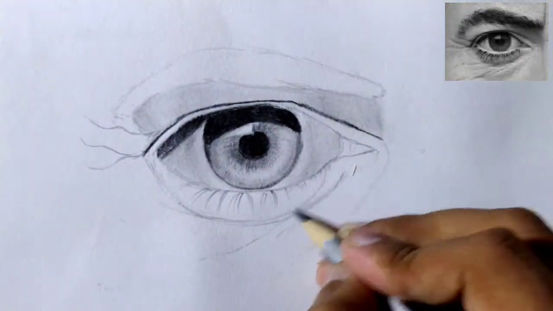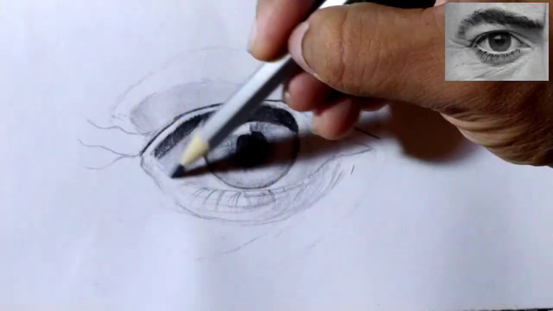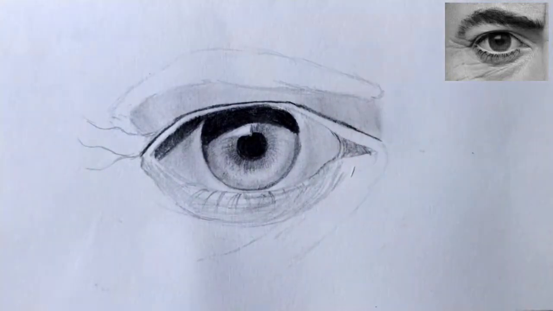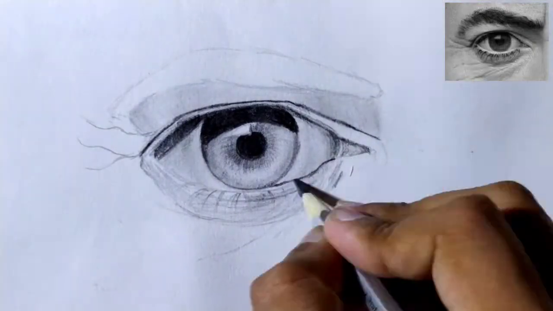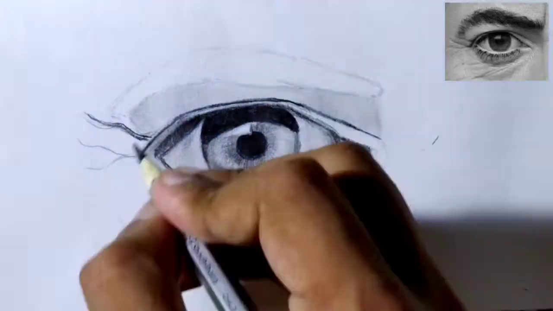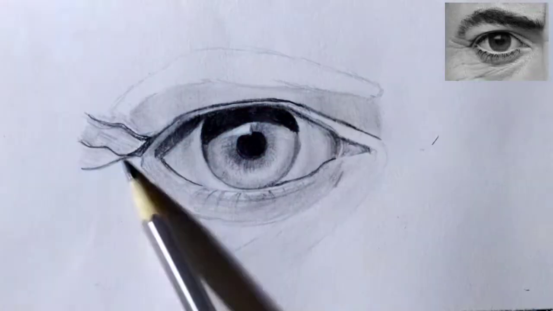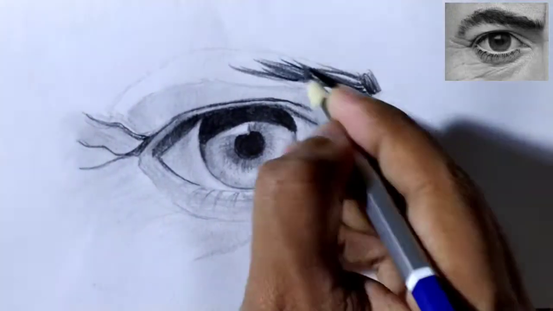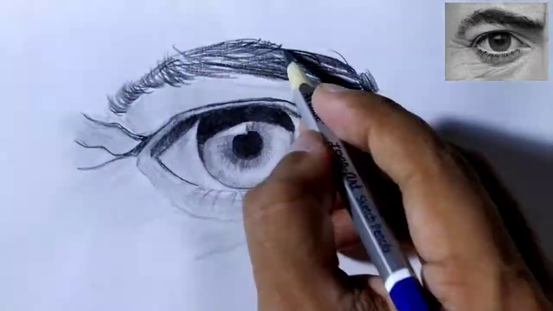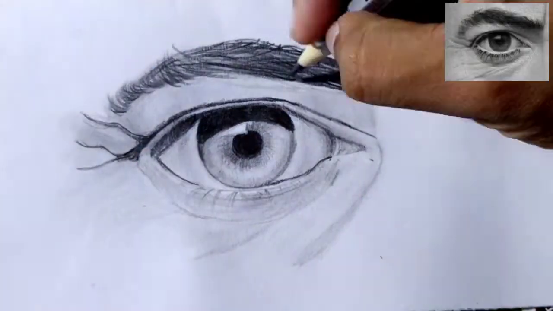Going from light to dark by seeing the reference photo. I am using a 4B pencil. By using a 10B pencil, give the strokes in the direction of the eyebrow.